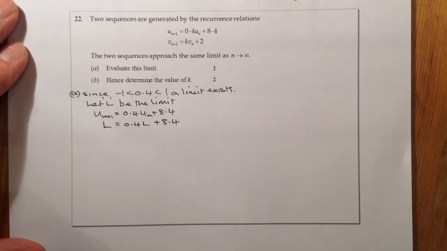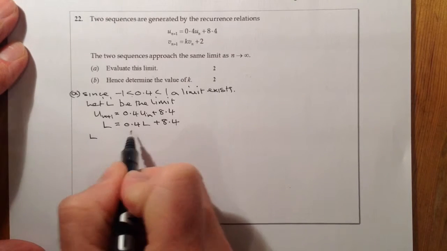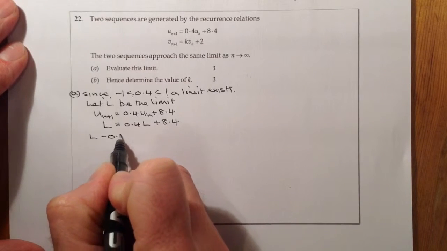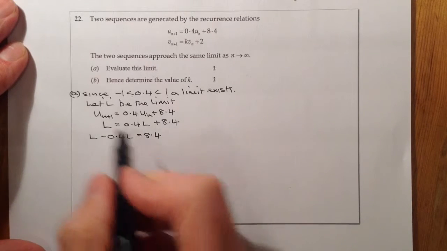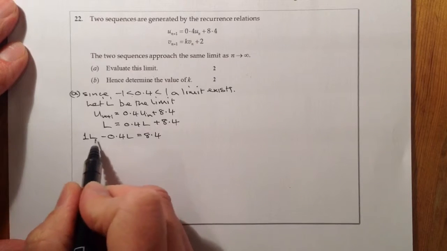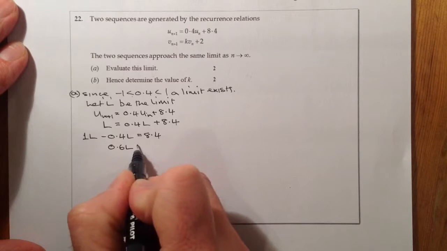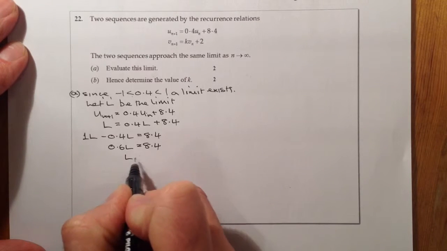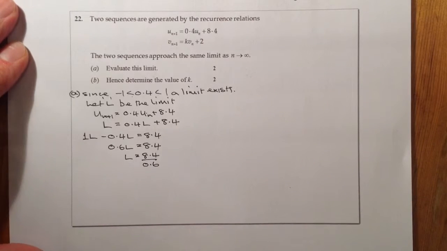So if your teacher has taught you to do it a different way and use a formula, use the formula and work it through. This is the normal way that I would just go forward and do this one here. So what I have over this side, I've got L, I'm going to take over the 0.4, and that's going to be minus 0.4, and what I've got left on the right hand side is 8.4. So remember that's 1L there. 1L take away 0.4L leaves me with 0.6L is equal to 8.4. So L is equal to 8.4 divided by 0.6.